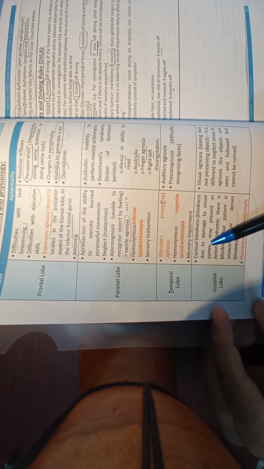The temporal lobe also has auditory agnosia and prosopagnosia, difficulty recognizing faces, something to do with memory. An occipital lobe lesion may cause cortical blindness. Blindness due to damage to the visual cortex may present as Anton syndrome, where there is blindness but the patient is unaware of or denies it. Homonymous hemianopia may also happen. Once again, we'll come to it in the visual field section.